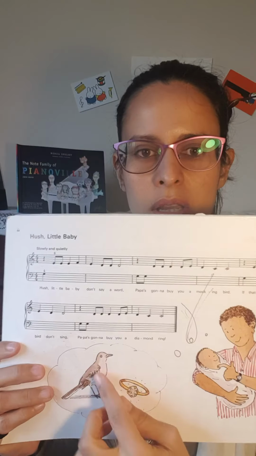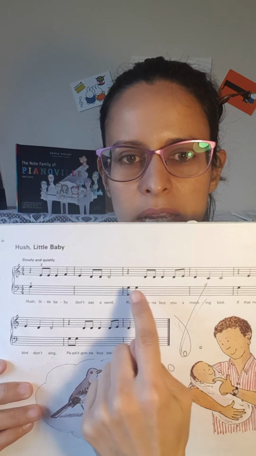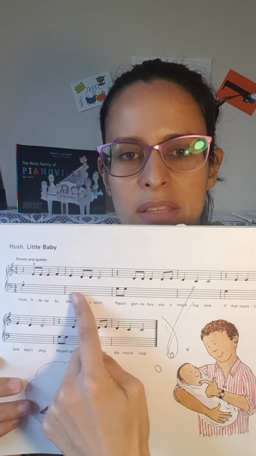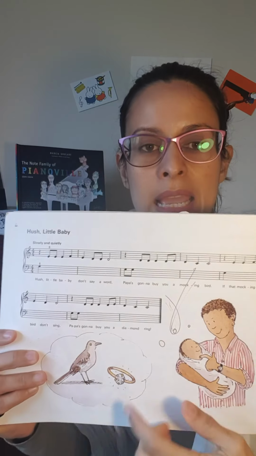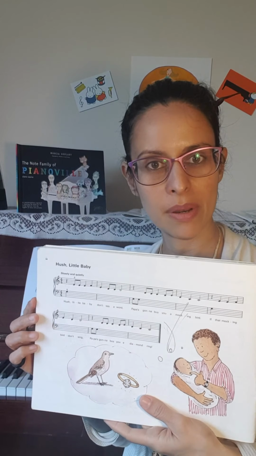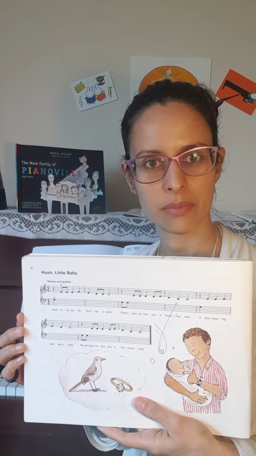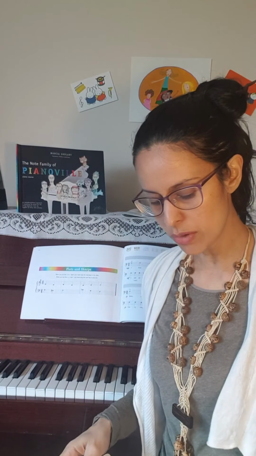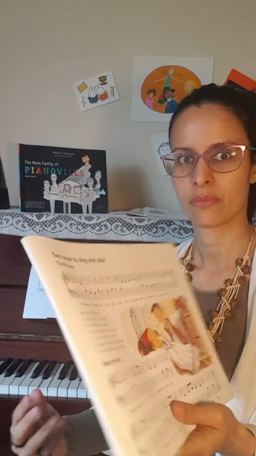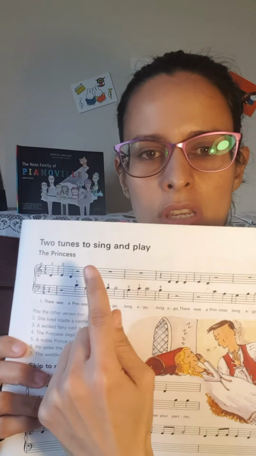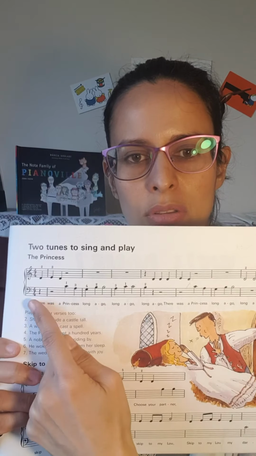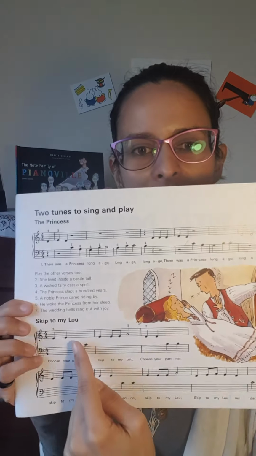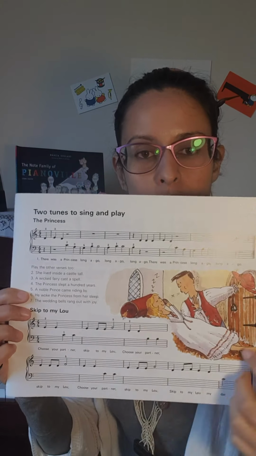Okay, for example, take a look at this one. She placed some rests here and here, but no rests on the bass clef. And this is a book published by Oxford. A book published by Oxford. And what did she do on the last two pieces of the book? For some reason, she used rests on the top tune, but no rests on the bottom tune.